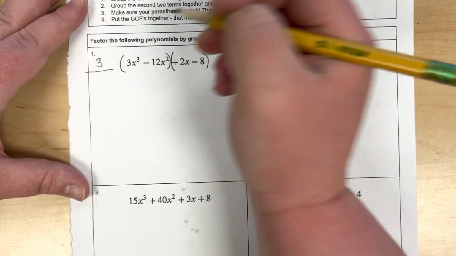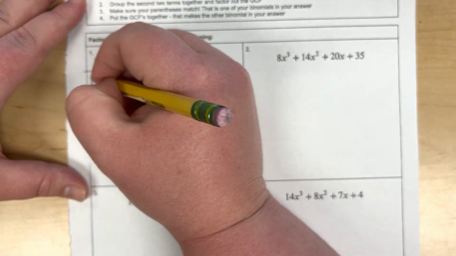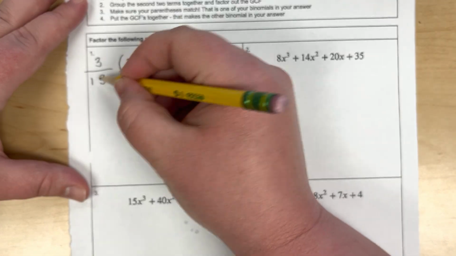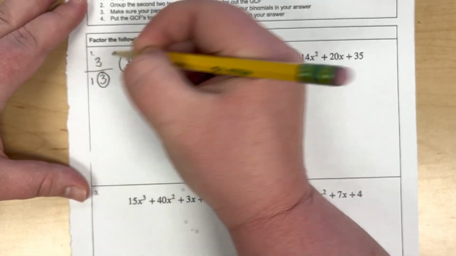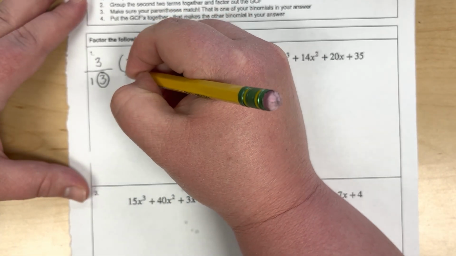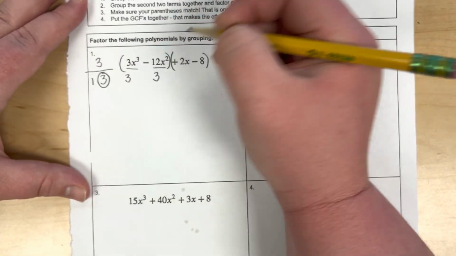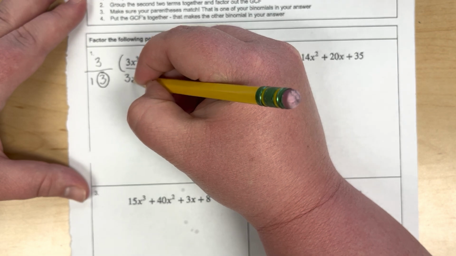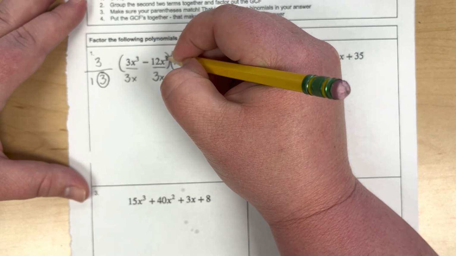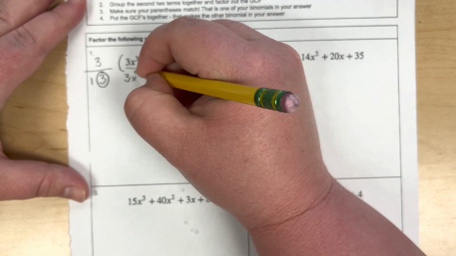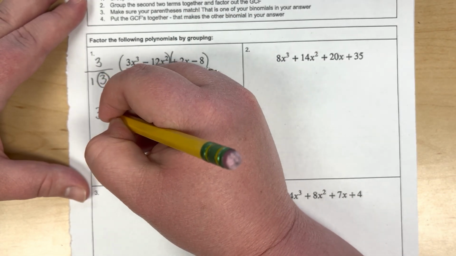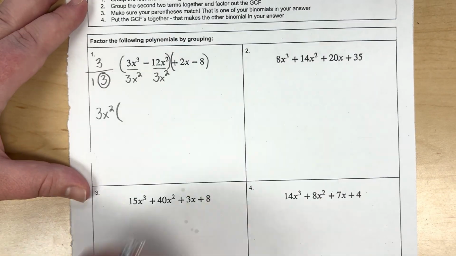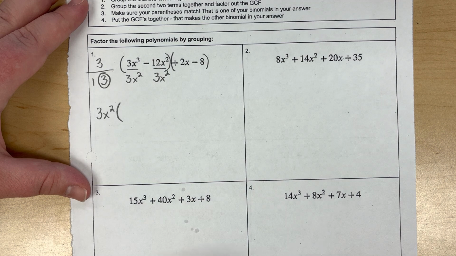So find all the factors of 3. That's just 1 and 3. Now 3 does go into 12, so that's the number I'm going to choose. So I know that my GCF of the coefficients is 3. They do both have an x, so I'm going to keep an x. And the smallest exponent is 2. So I'm going to have 3x to the second power. And then I'm going to write that down and open up a parentheses so I can do my division.